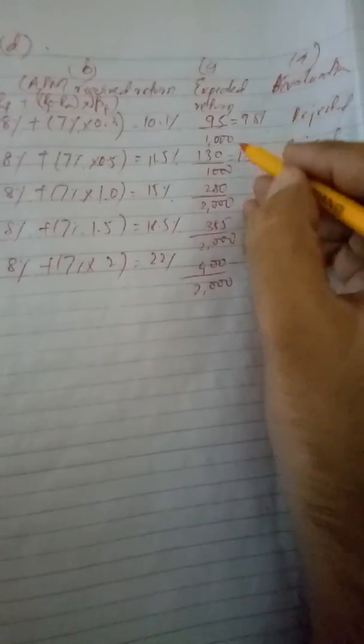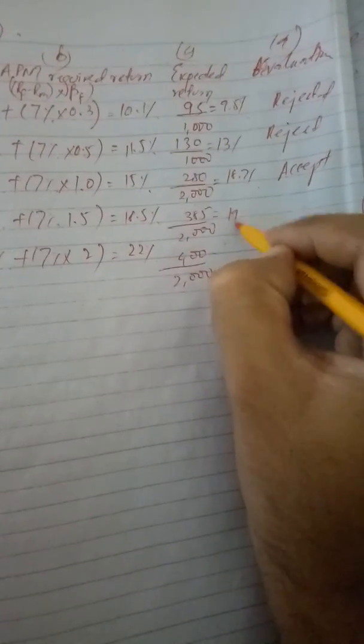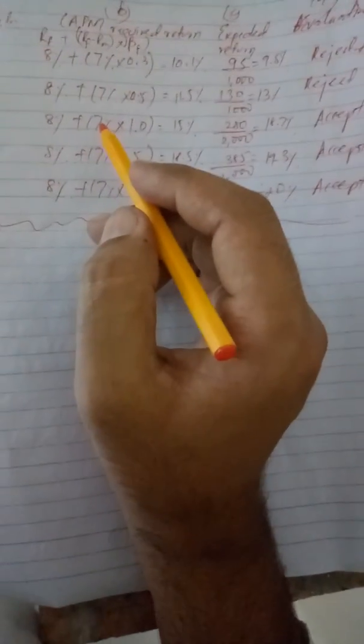This is 13%, that would also be rejected. That is 18.7%, above 18.5, accept. And this is 19.3%, that you also accept, and that is 20%, that is also acceptable. So this is how part D will be answered for the respective projects, with the expected return and CAPM required return calculated with the help of this, and you can have all three in one go. You have also calculated the beta factor for Kingswick in the first part. So this is how you calculate it.